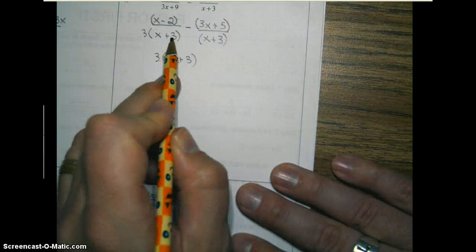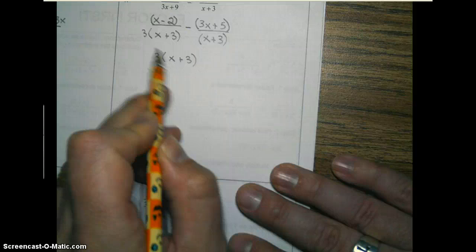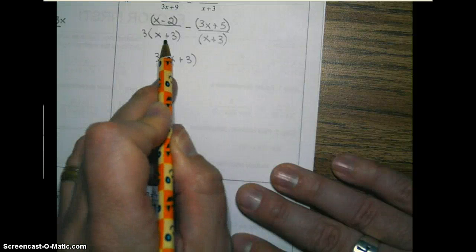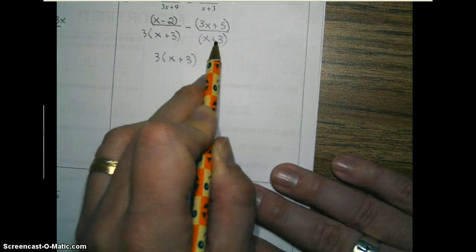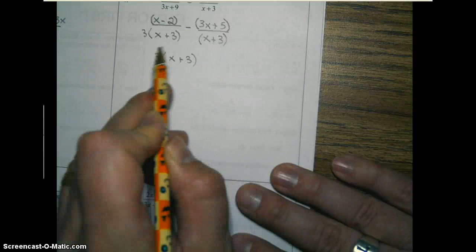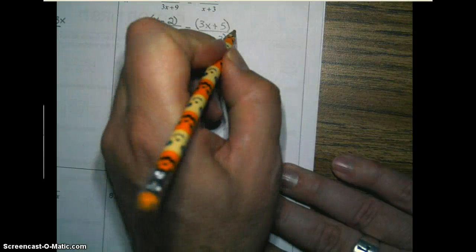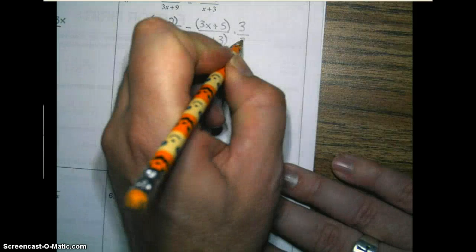So does this fraction need anything? No. The denominator is the same. Does this fraction need anything? That's right, it needs a 3. So we're going to multiply this one by 3 over 3. Okay, I'm going to go ahead and erase this.